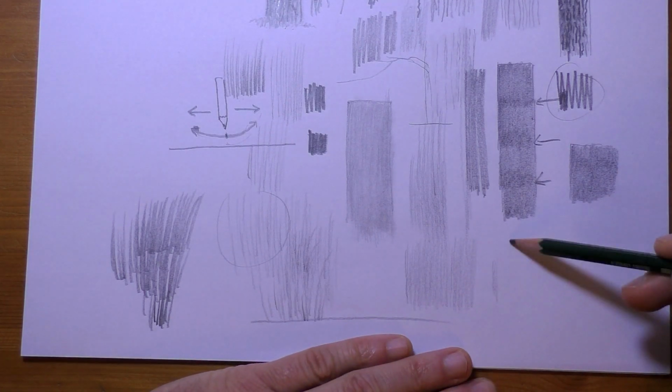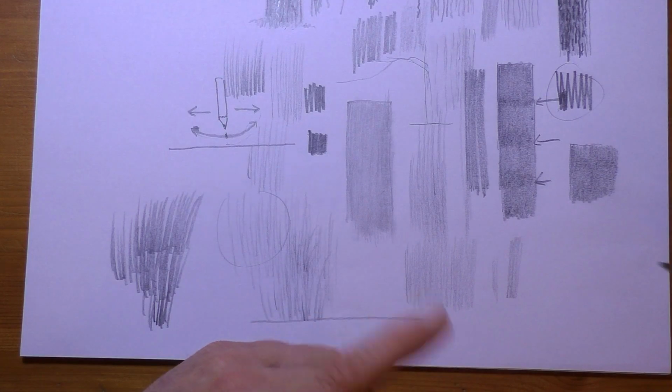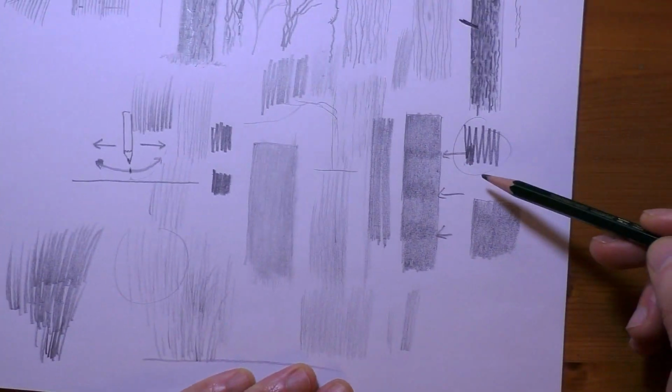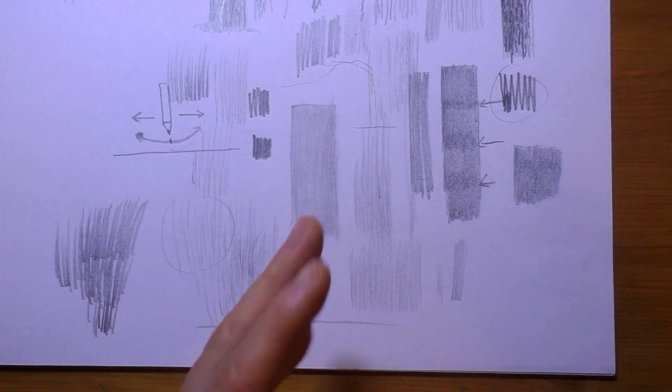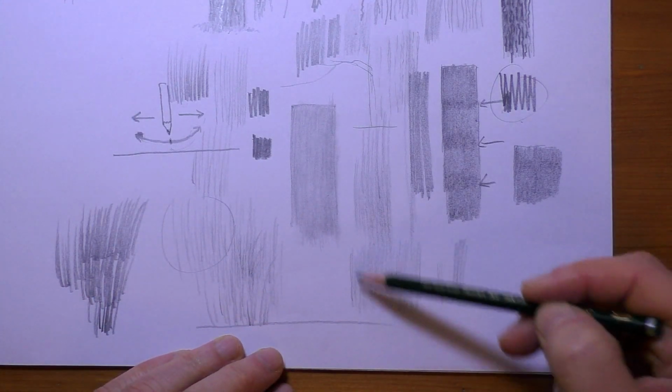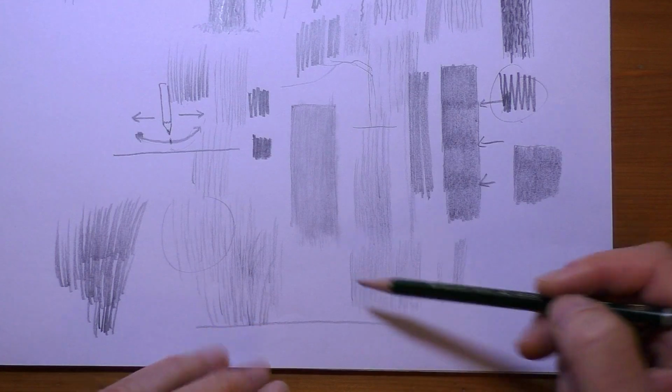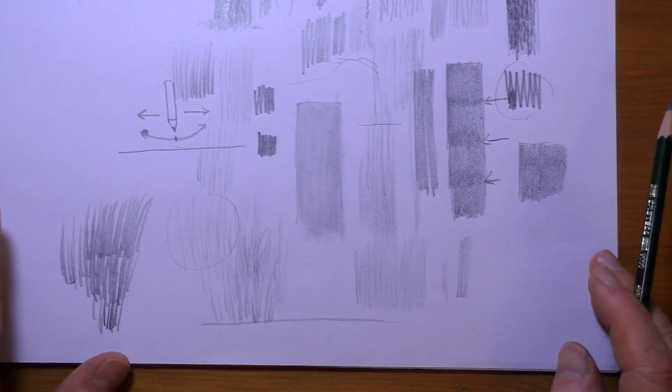Because you might be seeing artists shading in like this, and it looks like they're doing this technique when really they're doing this. And it's the same with me. You may have watched some of my videos and thought, how do you get that so smooth and flat, John? Well, that's the stroke that I use, that one there.